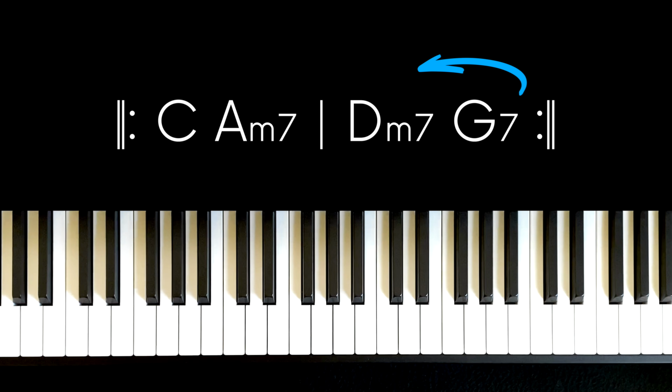A turnaround chord progression is a set of chords that within just a couple measures of music loops back around to where it starts. So these chord progressions are used all the time at the end of a song form to start the song back over.